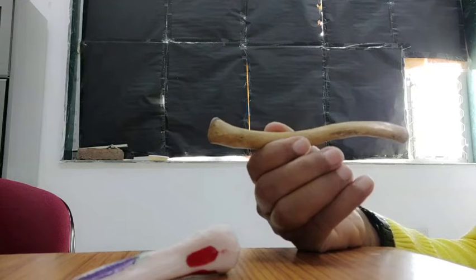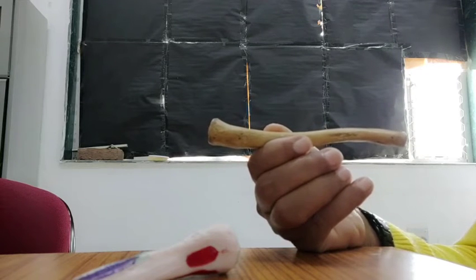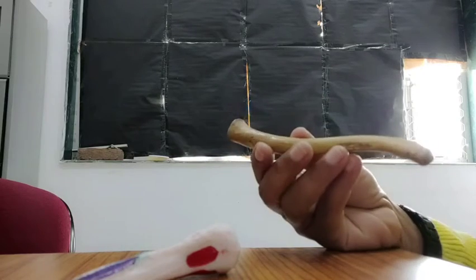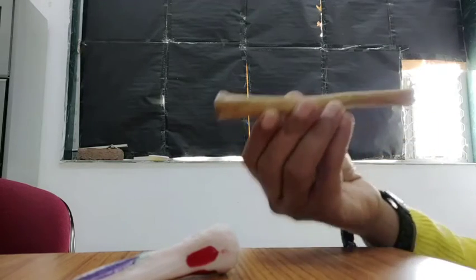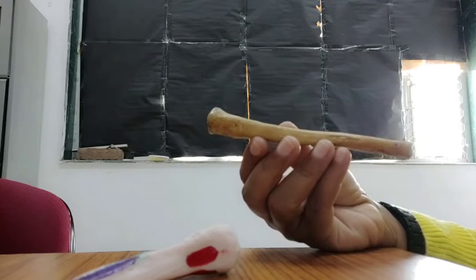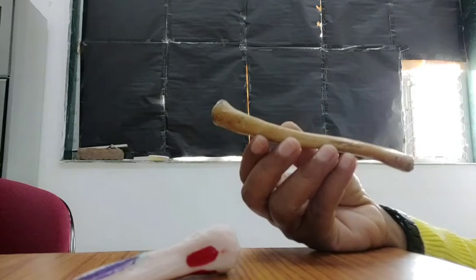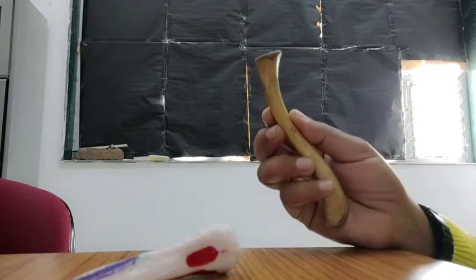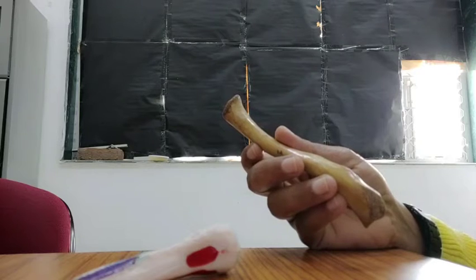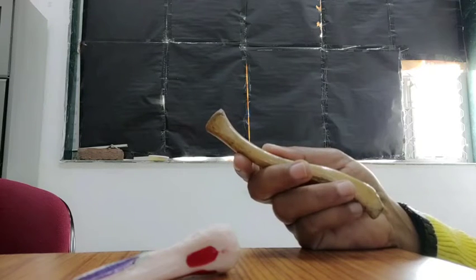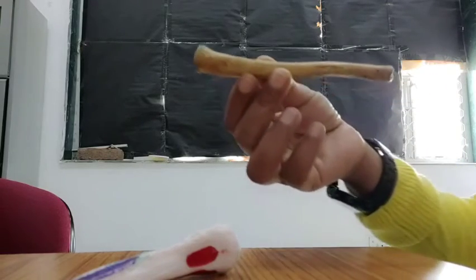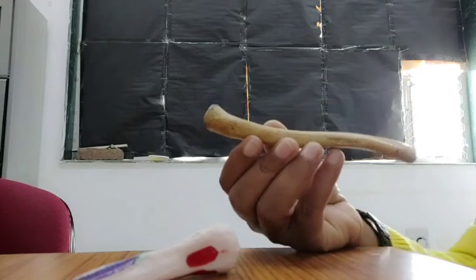You must remember that though it appears to be small in size, it is an example of long bone. There are certain peculiar features about this clavicle because this is the only long bone in the body that lies horizontally. Otherwise, the other long bones in the body, such as humerus, radius, and ulna, all lie longitudinally, but this is the only long bone that lies horizontally in the body.